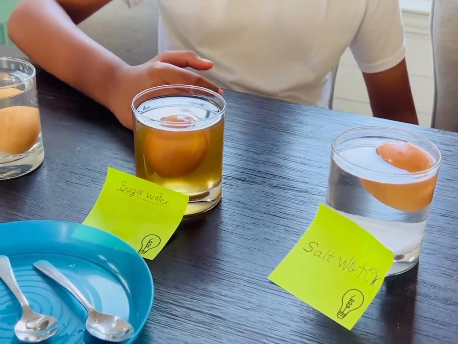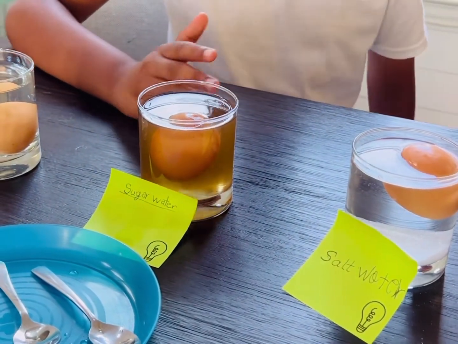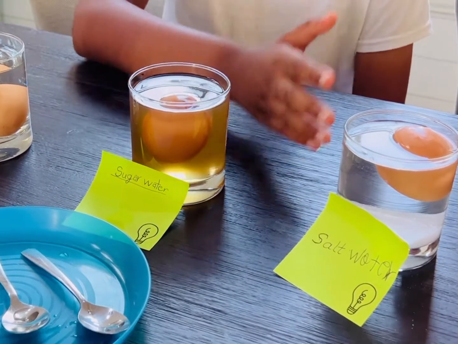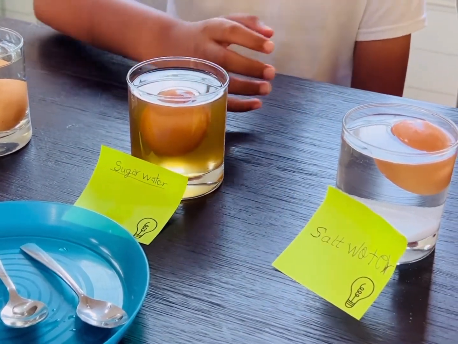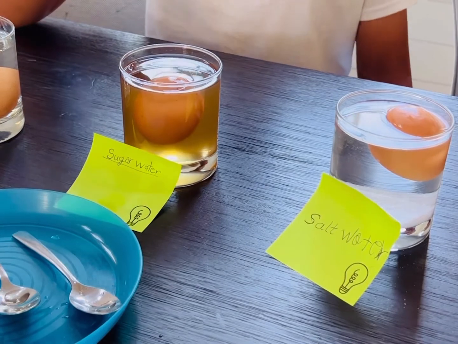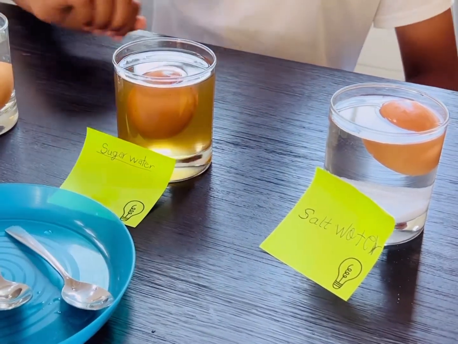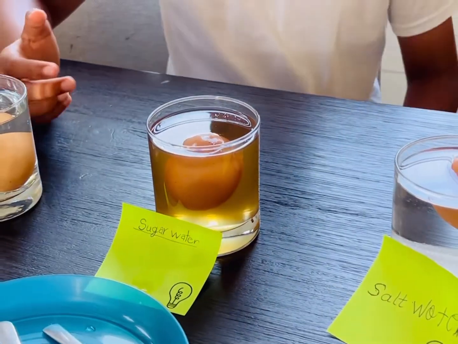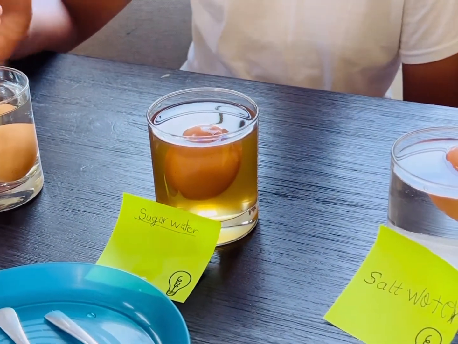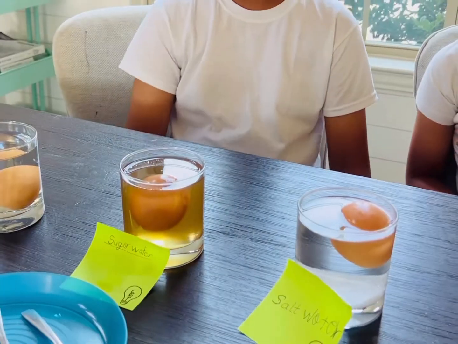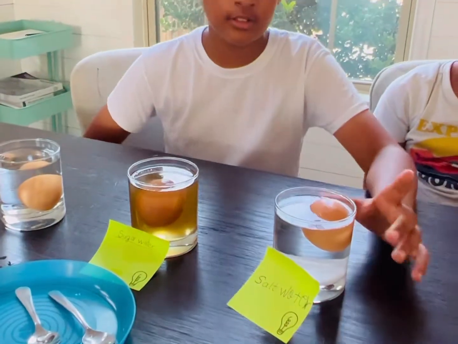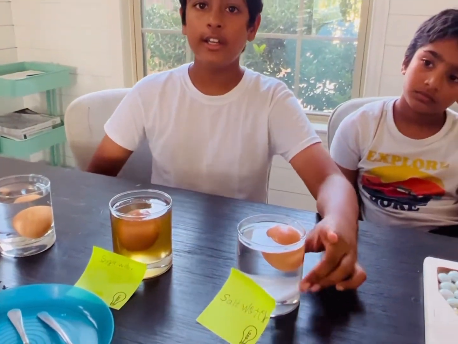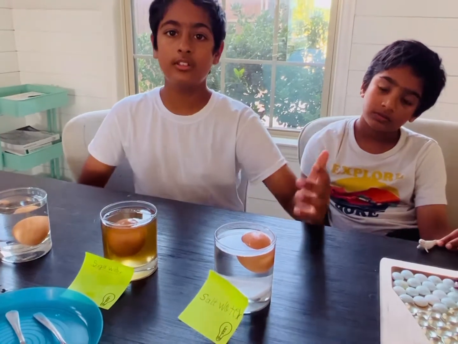And in the sugar water, it's kind of like that. Now, the sugar water is not as dense as the salt water. So a little bit of the egg is showing up on the surface of the water. And in the regular water, the egg turns out to be more dense than the water, so it sinks to the bottom. Just like the salt we have in this water, it's like the salt in the ocean.